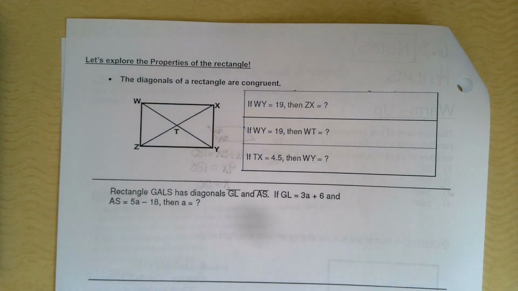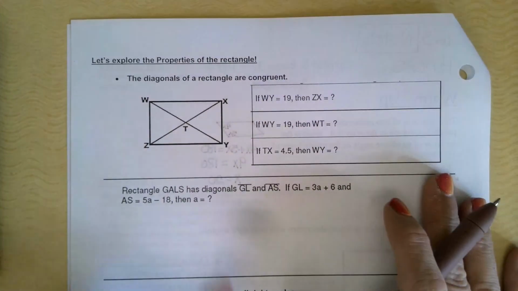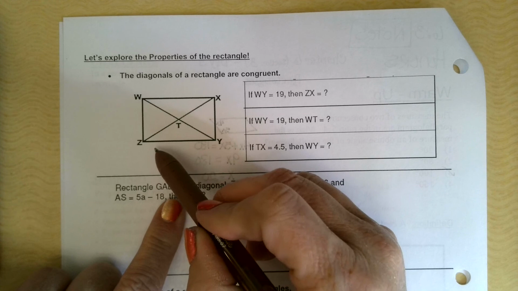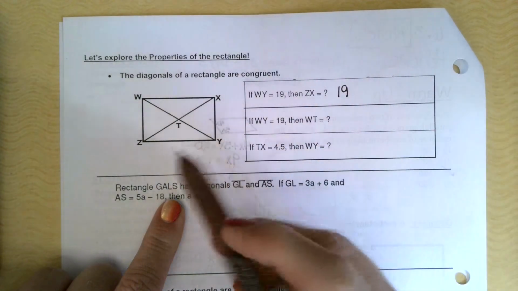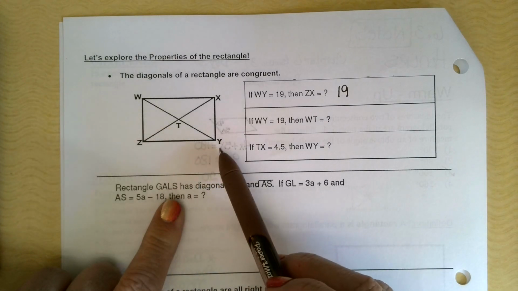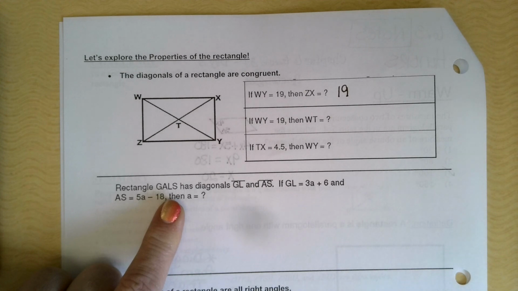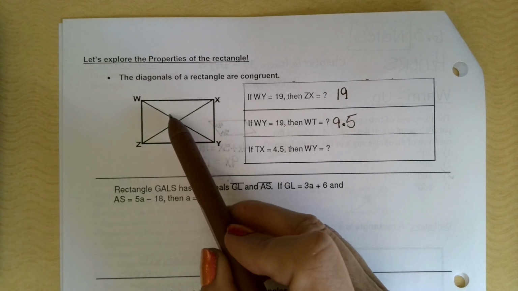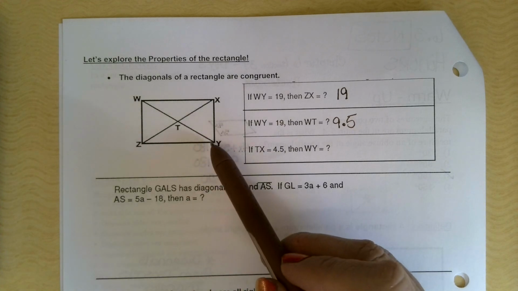All right, so this problem is off of knowing that the diagonals of a rectangle are congruent. If WY is 19, then what is ZX? Also 19. If WY is 19, then what is WT? Go ahead and answer that question. What would WT be equal to? Hopefully you said 9.5, because if this is 19, then these little pieces are equal. T is the midpoint of WY.